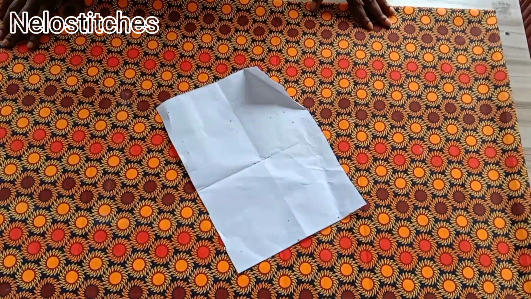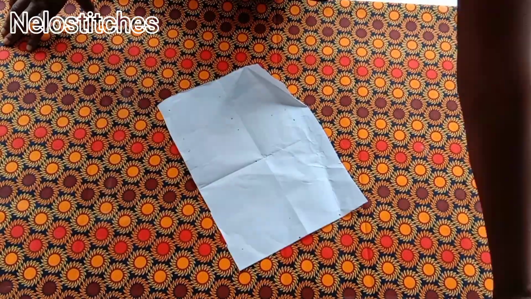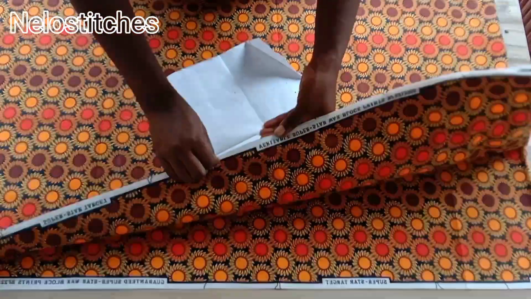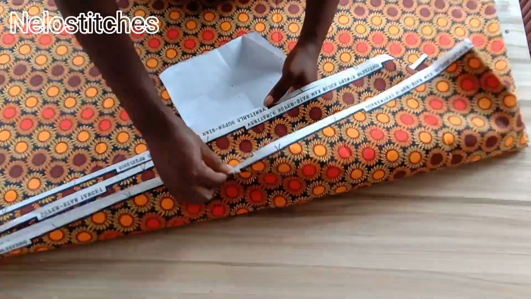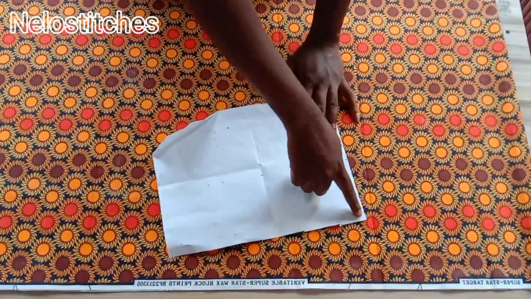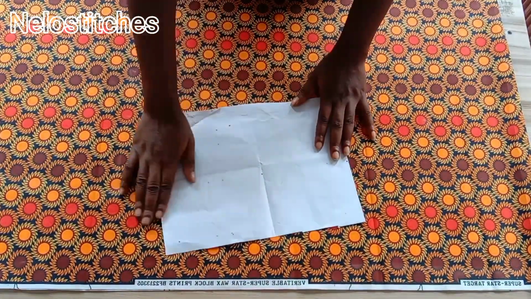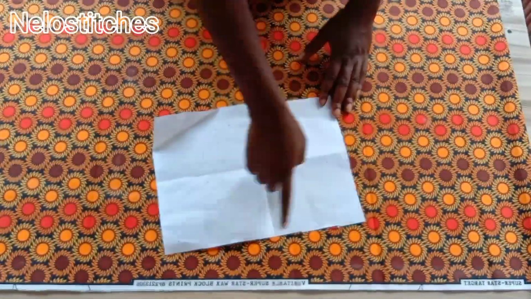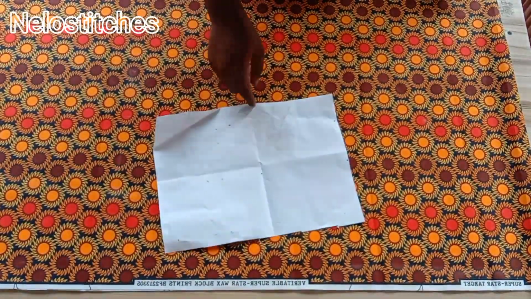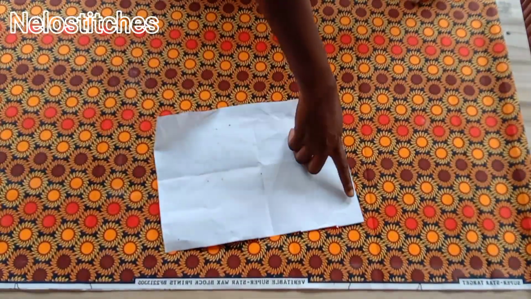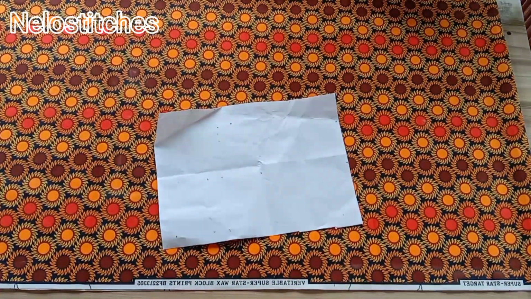So here my fabric is already on fold. What I did was to fold my fabric into two and then fold again into four. Okay, so as you can see, this is selvage to selvage, so I'll use this paper to illustrate. From here to here is the length of the fabric by yardage, and then from up to down is the width of the African print, which is 45.